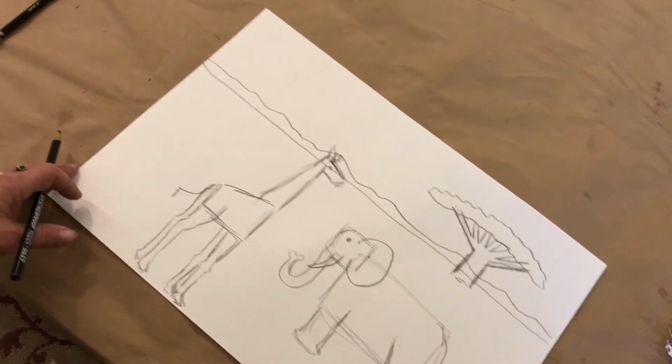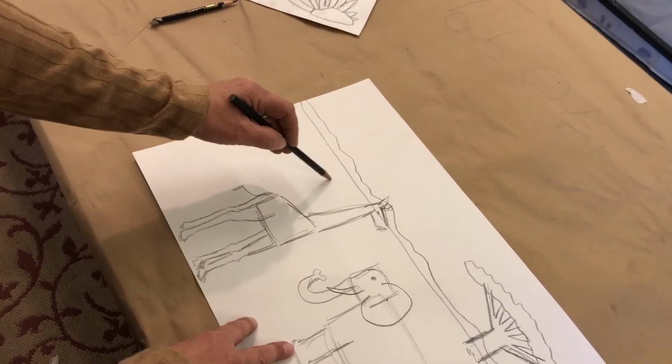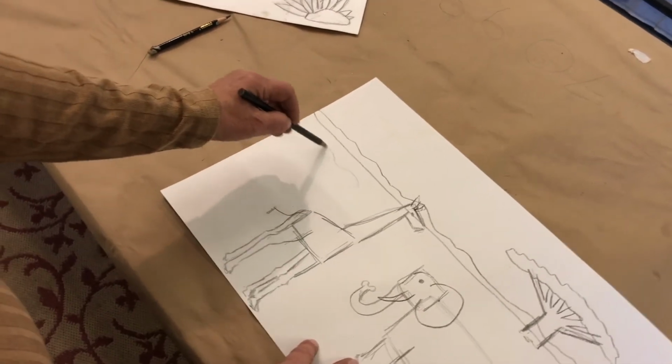Our last creature of the African plains is a zebra. We're going to start off with a peanut.